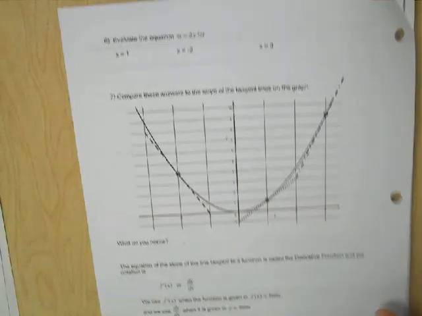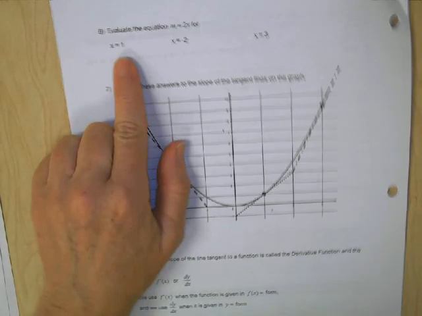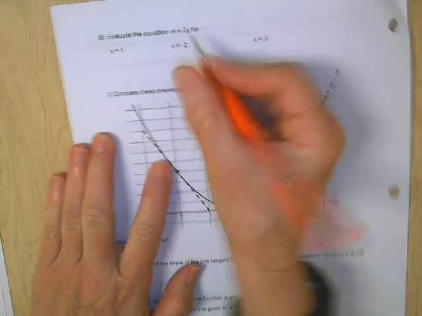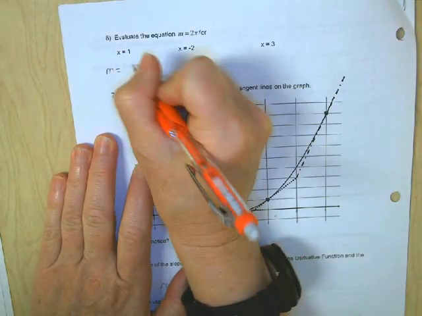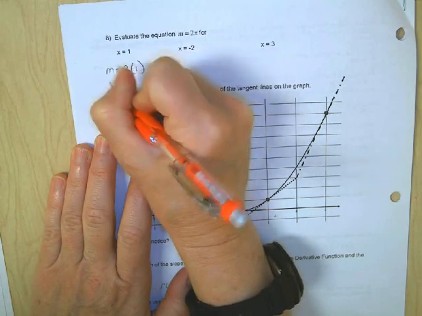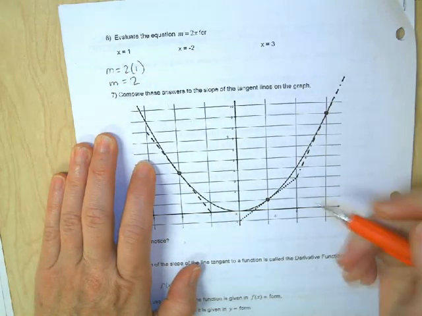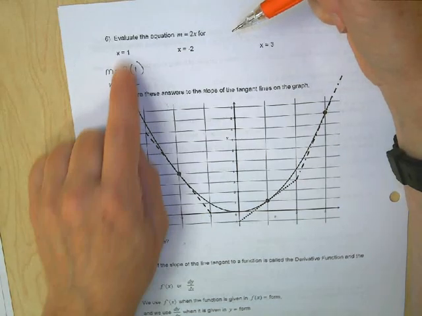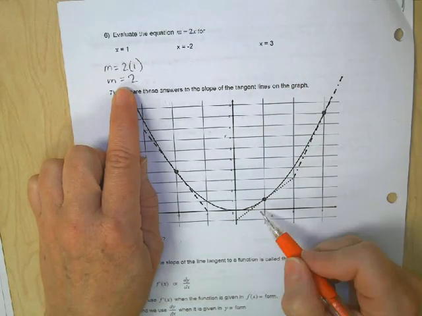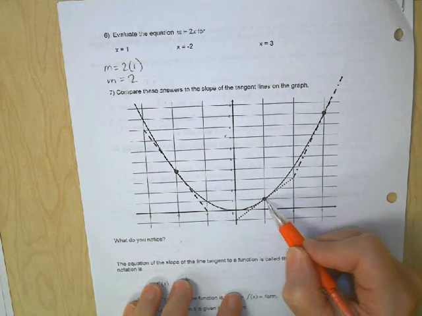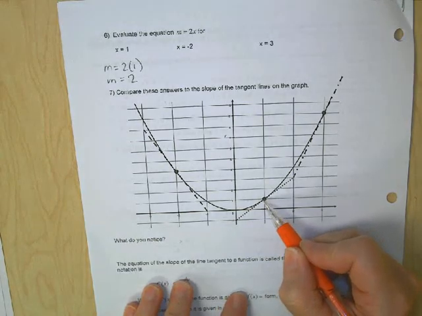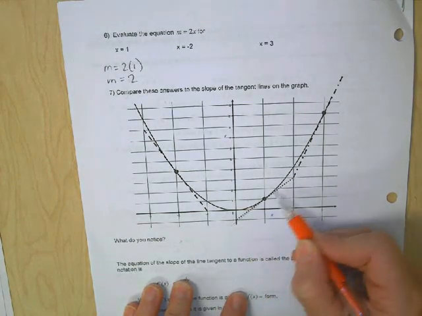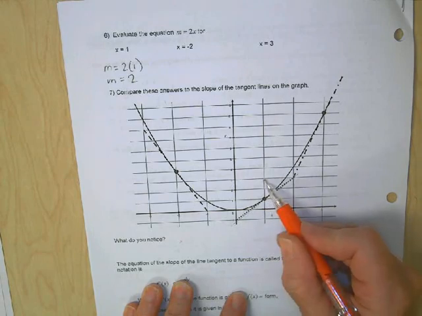So what happens when x is 1? What is m? m is equal to 2 times 1, so m is equal to 2. So it's telling me that the slope of the line tangent to the curve when x is 1 is going to have a slope of 2. Check it out right here. Here x is 1, I'm on the graph, and if I draw in my tangent, is the slope 2? Up 2 over what? It sure is.